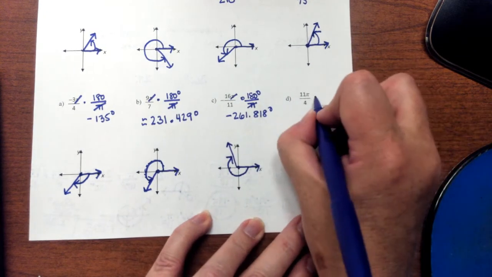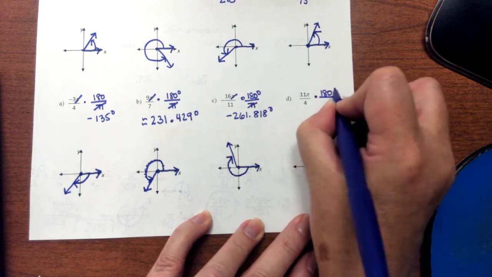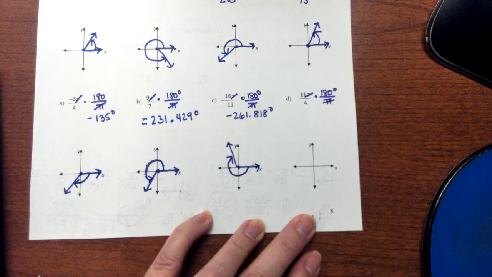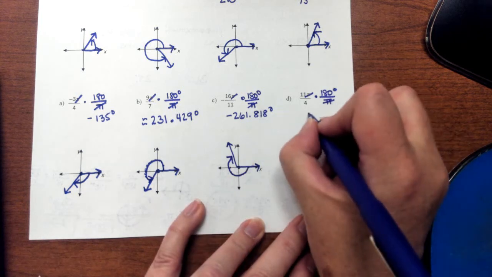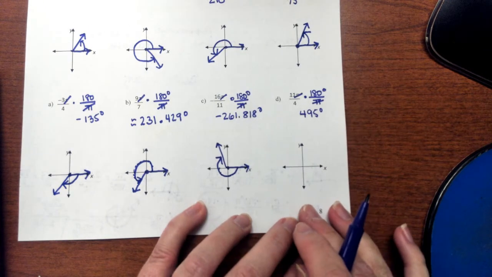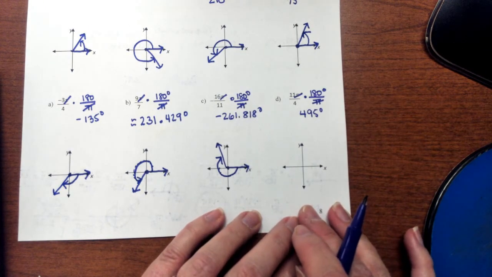11 pi over 4. Again, I'm going to multiply by 180 degrees over pi. The pi symbols cancel out. 11 times 180 divided by 4 is 495 degrees, which you can see is greater than 360, so it's going to be more than 1 revolution around.